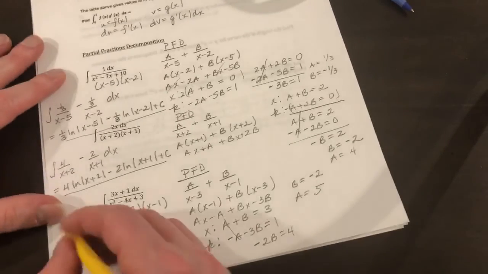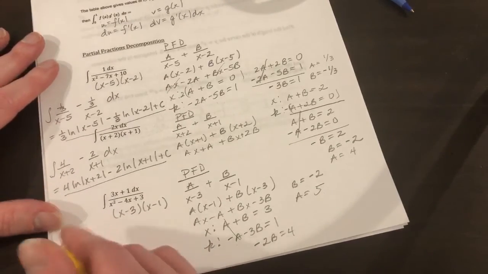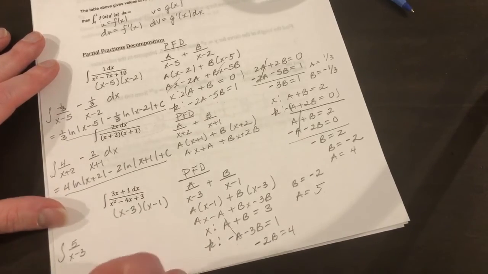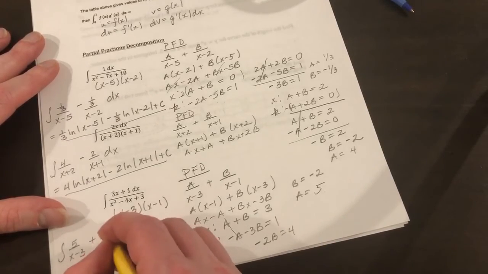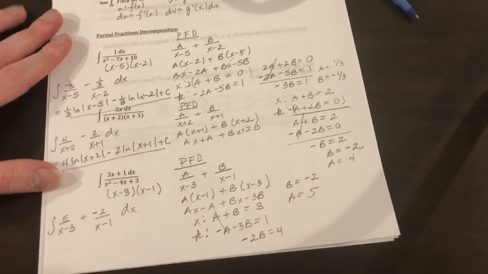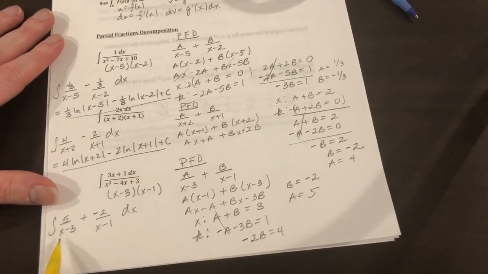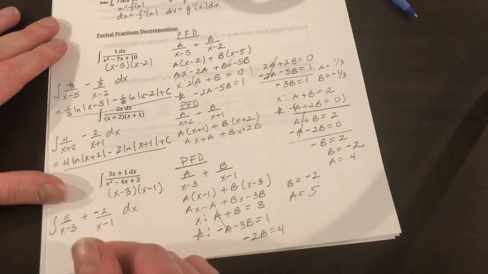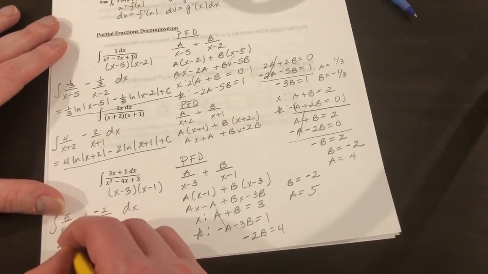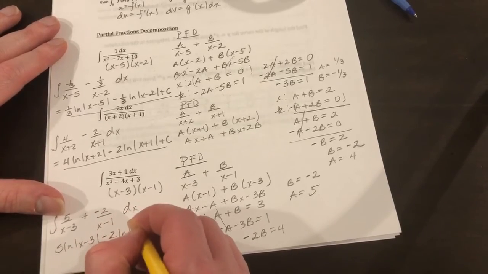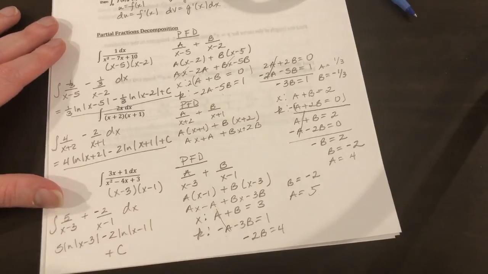Okay, so we're going to integrate 5 over x minus 3 plus negative 2 over x minus 1 dx. Your u's are x minus 3 and x minus 1. The derivative of that is 1, so you don't have to do any sort of u sub really. So it's 5 natural log of x minus 3 minus 2 natural log of x minus 1 plus C.